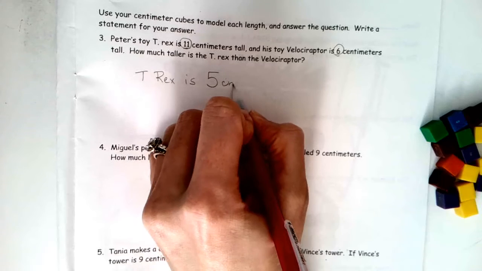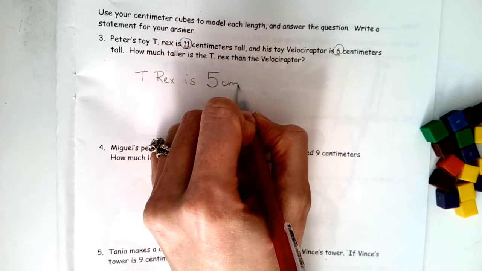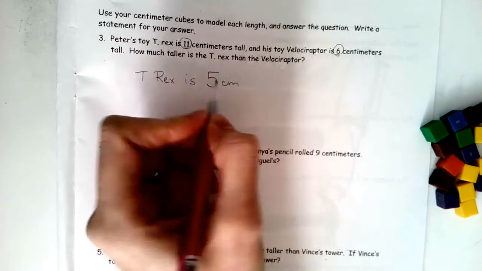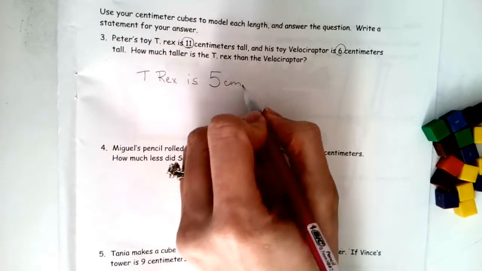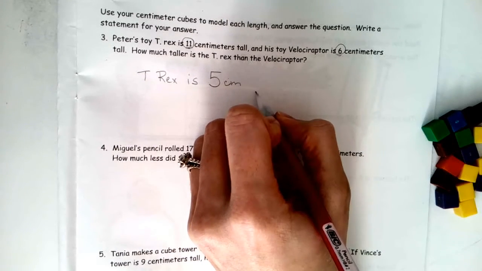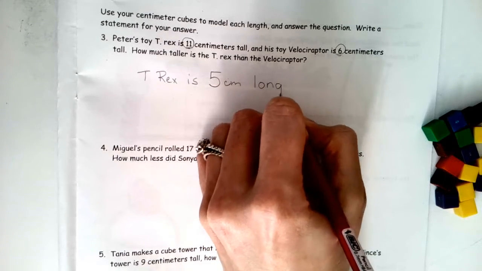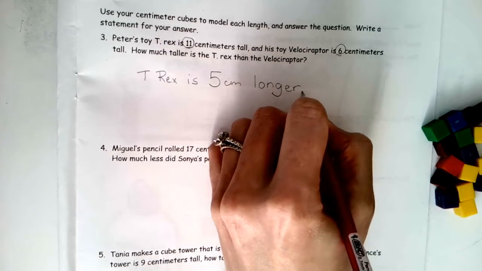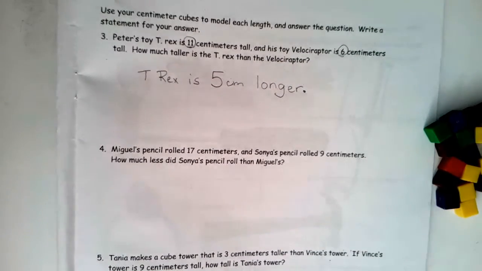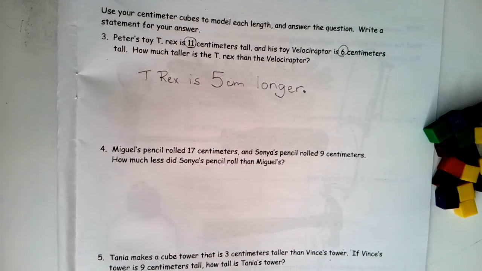I'm going to put cm, and you can too, to shorten it. That word centimeters is very long to write. T-Rex is 5 centimeters longer, right? T-Rex was the longer one. And a period. A statement is a fancy math sentence that answers a story problem's question.